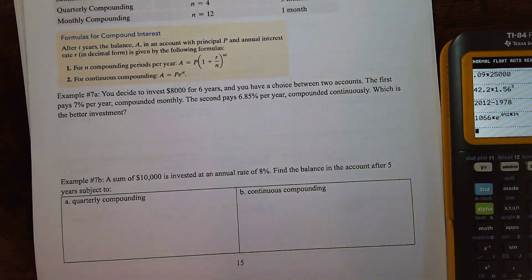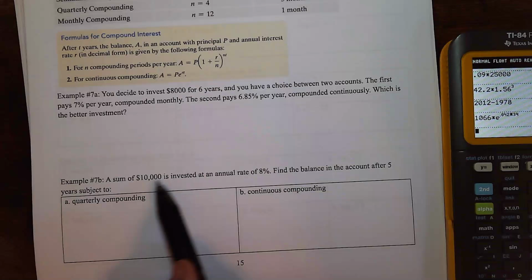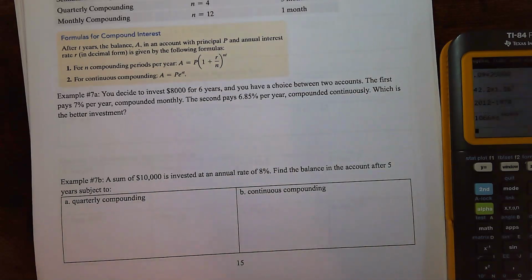All right, now let's look at something called compound interest, and we're going to explore this more throughout the unit. So a sum of $10,000 invested at an annual rate of 8%, find the balance of the account after 5 years subject to.